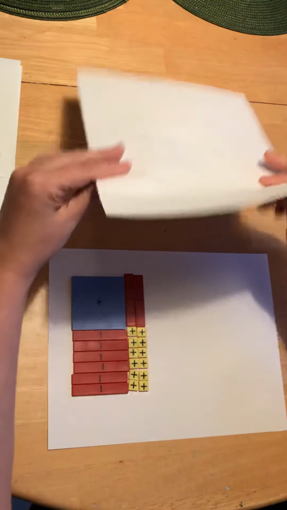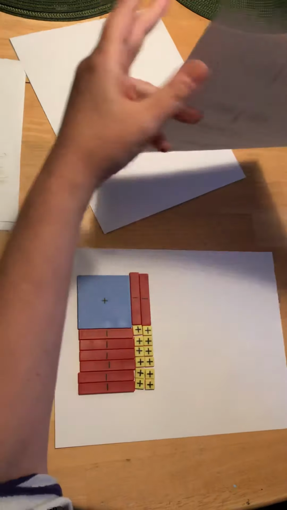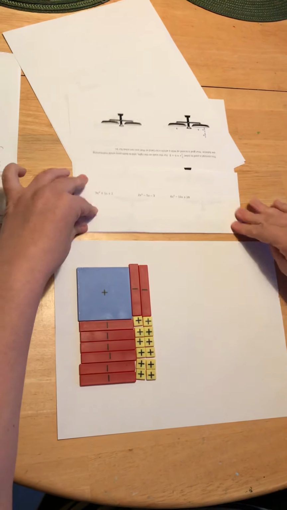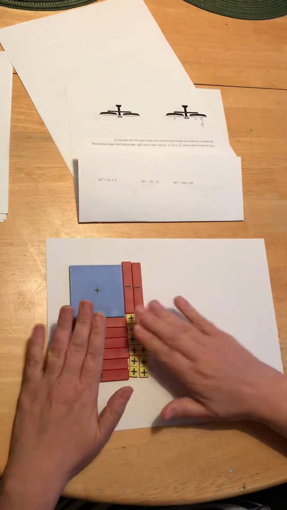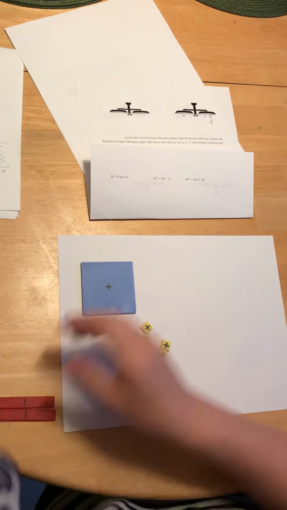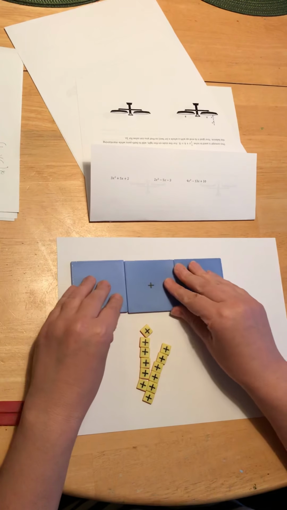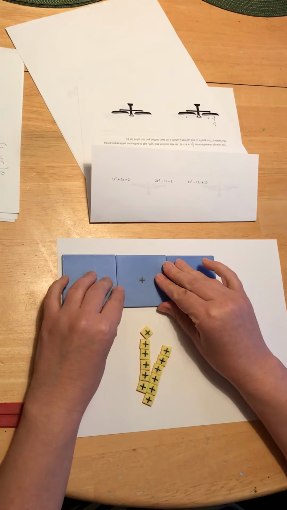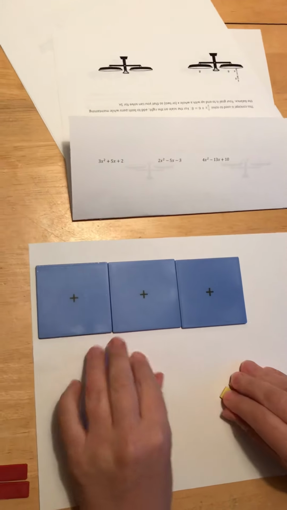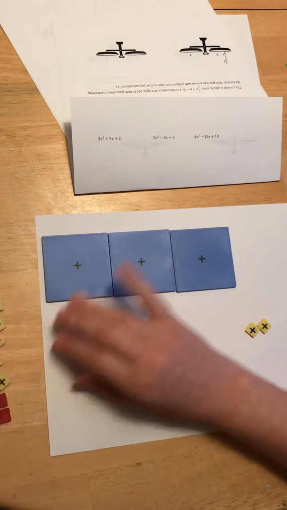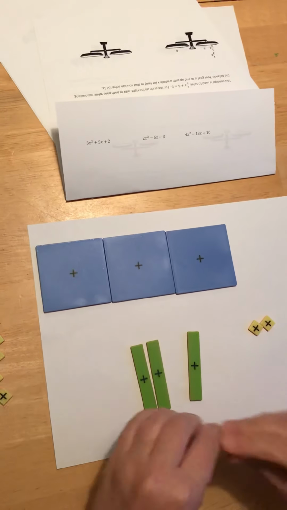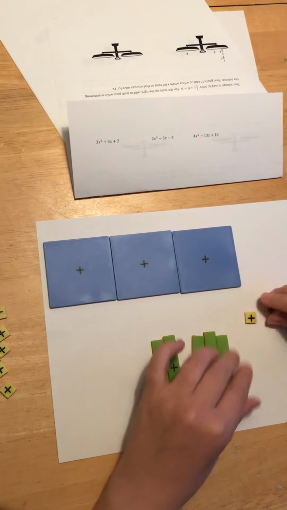All right, now moving on down here, what if the a term is not 1? This would still work. Okay, 3x squared. So I've got 3x squared. The only way I can arrange 3x is a 3 and a 1. And then I would have 5x positive. And then I start here.